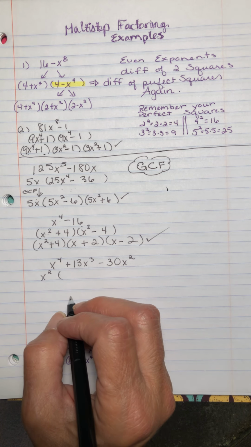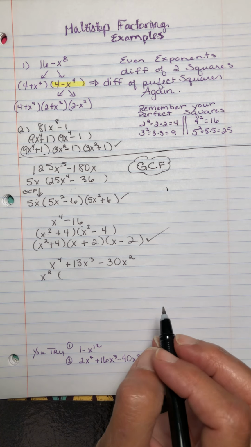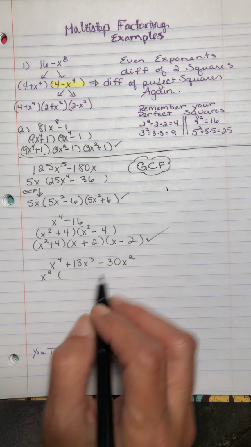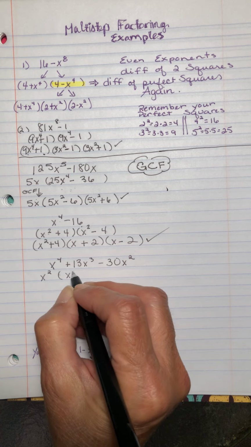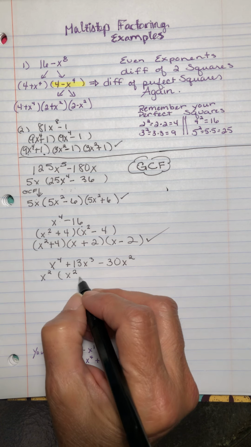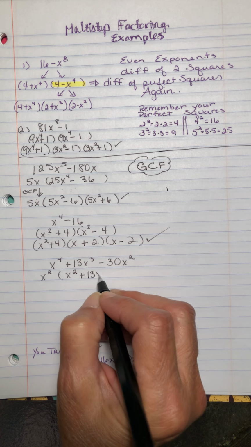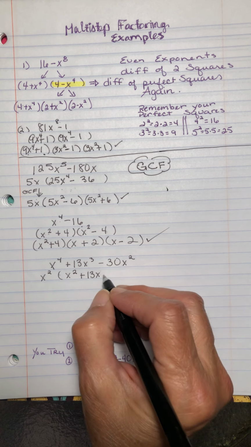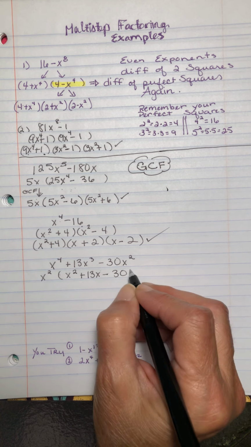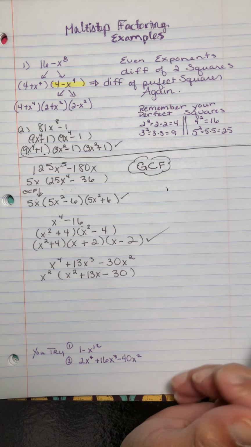Again, you could look at a previous video for kind of like a picture of what that looks like. But there's the GCF. X to the 4th, if I pull out x squared, I get x squared plus 13x. Took 2 away. 2 plus 1 is 3. Minus 30.